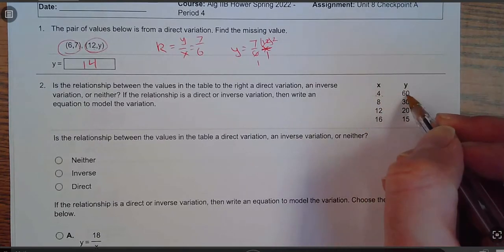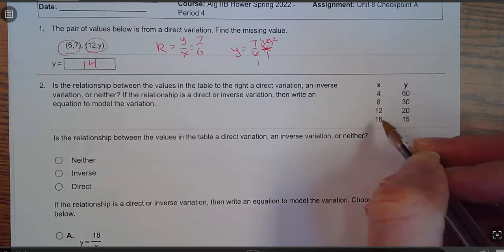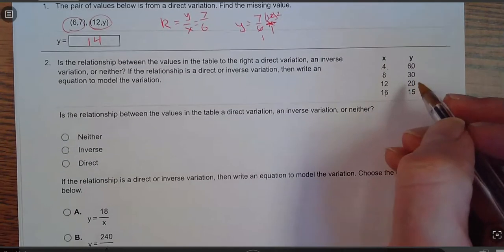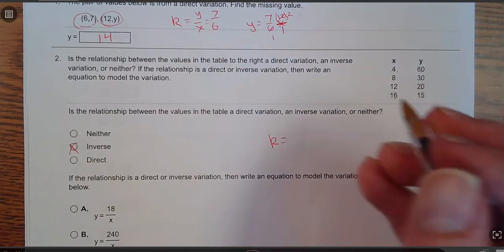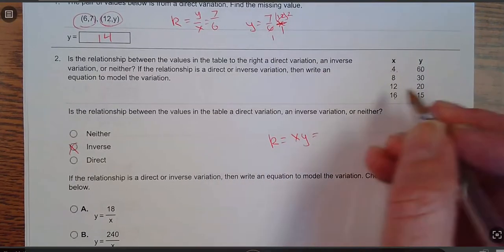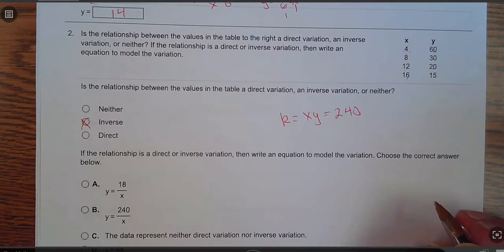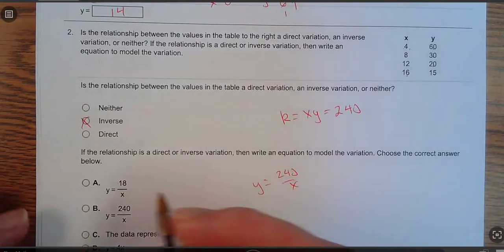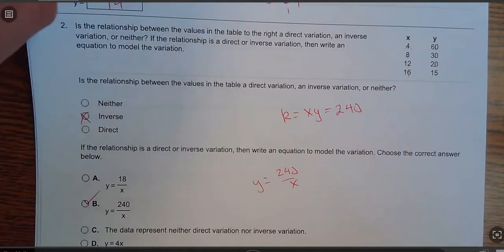So 4 times 60 is 240. 8 times 30 is 240. 12 times 20 is 240. And 16 times 15 is 240. So that means this is inverse variation. And all of those where I just multiplied all those together, that's my k. My k is x times y. All the x's times y's are 240. So that's my k. So when I go to write my equation, it's y equals that k divided by x. So this one is letter B here, 240 divided by x.